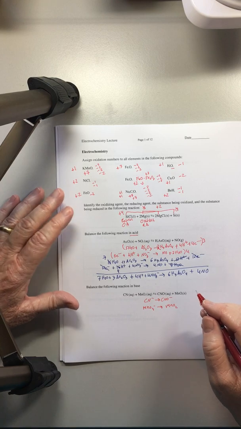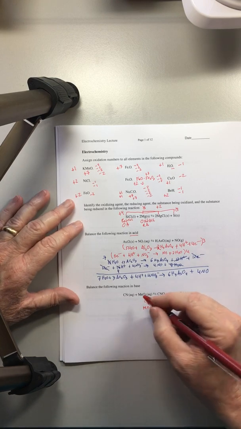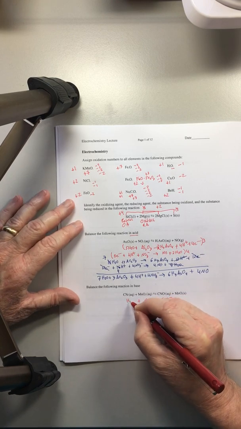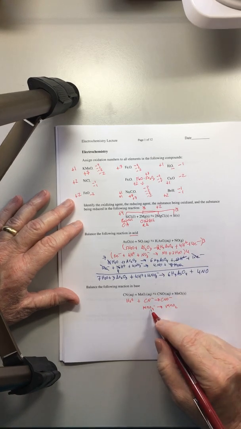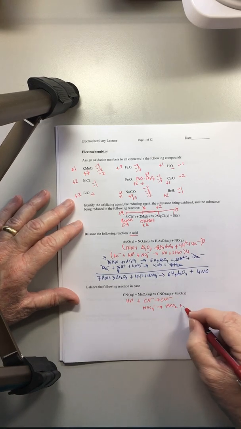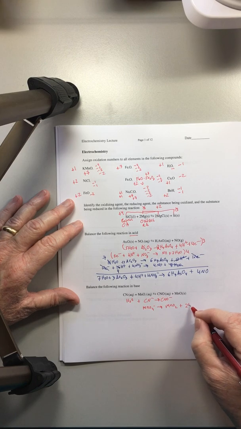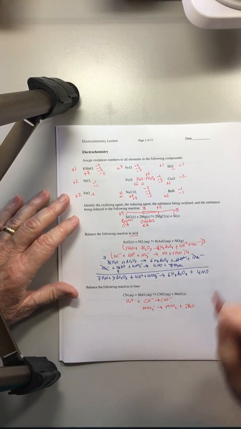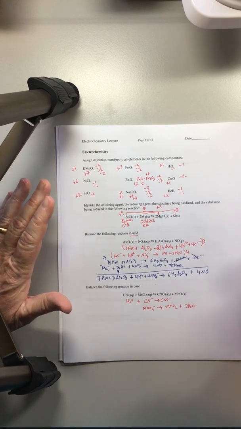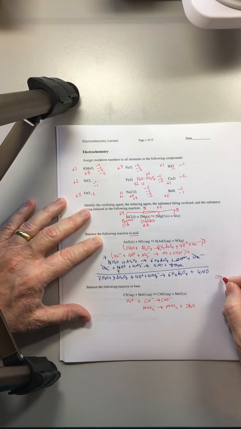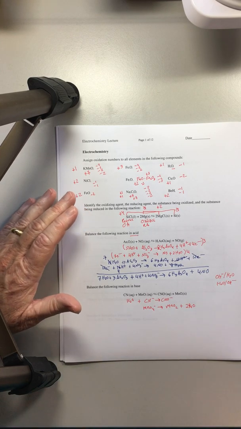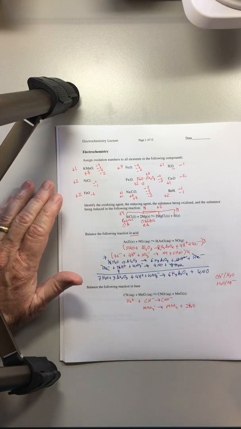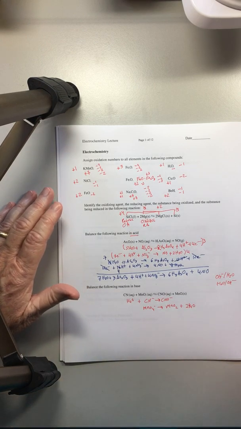Okay, so now we're going to do the oxygens. I have an oxygen here, so I'm going to add a water there. I have 4 oxygens and 2 on the other side, so I'm going to add 2 waters. Okay. Now, to balance the hydrogen, it's different. I'm going to add a combination of OH minus and H2O to differing sides, depending upon which one needs the hydrogen.